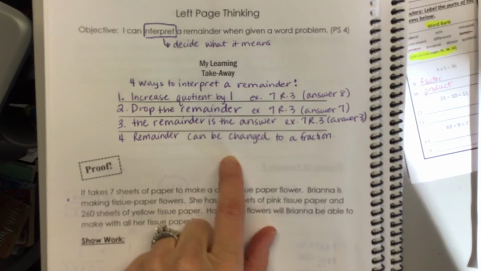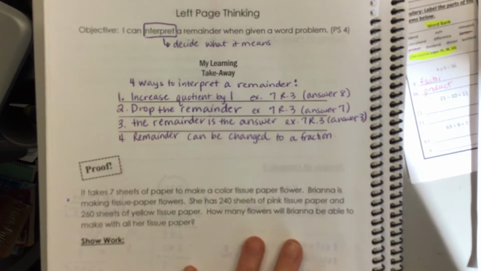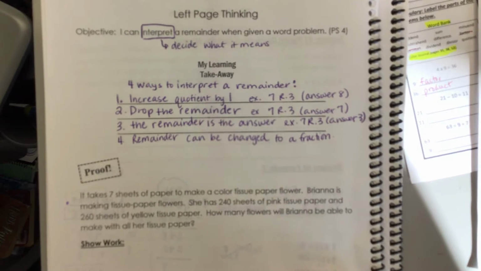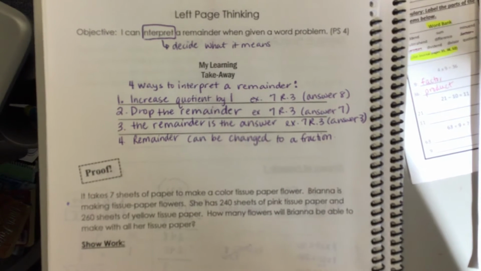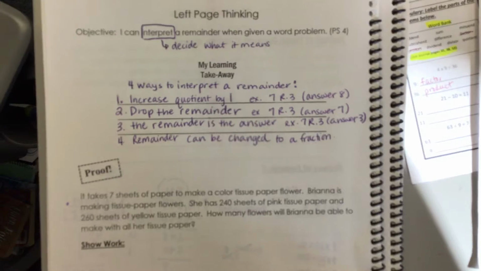I have to sharpen my pencil. Okay, hurry up, please. Okay, so I'm turning it in 5, 4, 3, 2, 1.